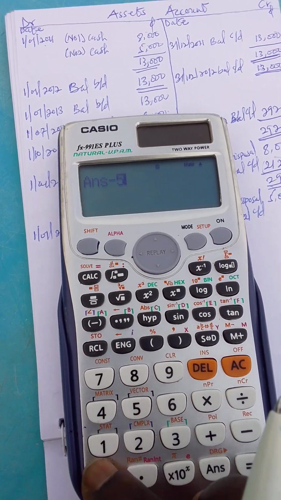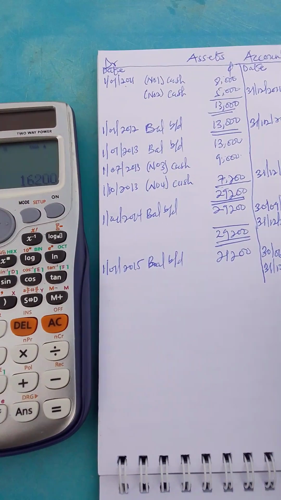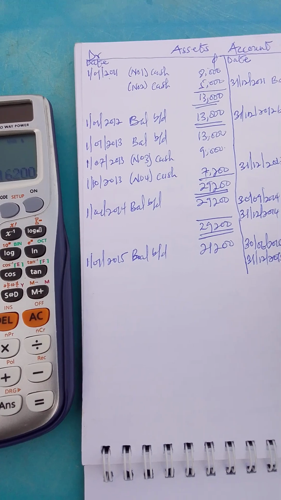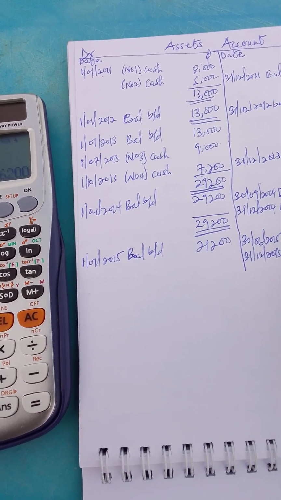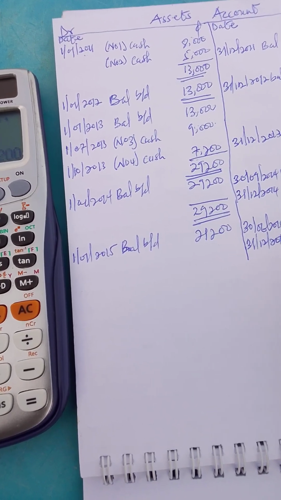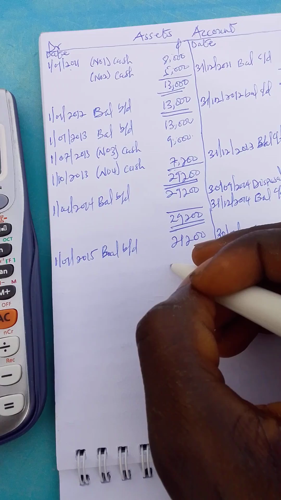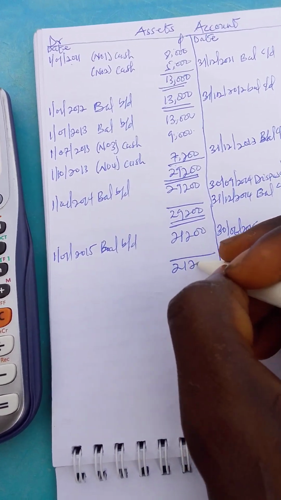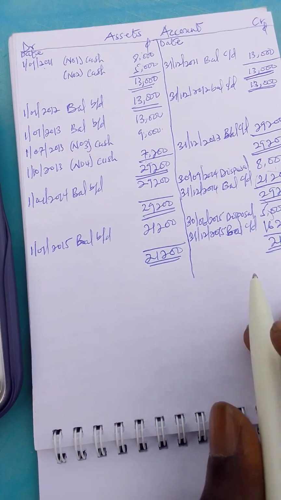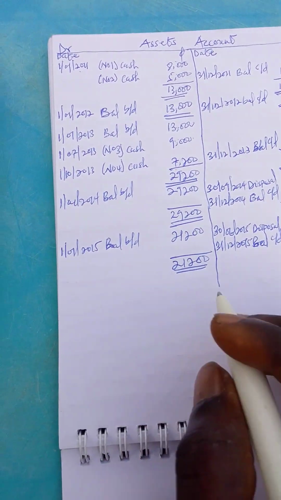So 21,200 minus 5,000 gives us 16,200. That will give us 21,200. We have balanced it off. So since we have balanced it off, we now carry the balance carry down to balance brought down in 2016.